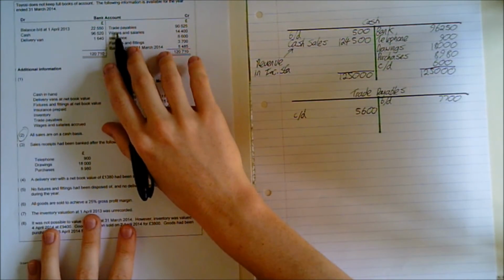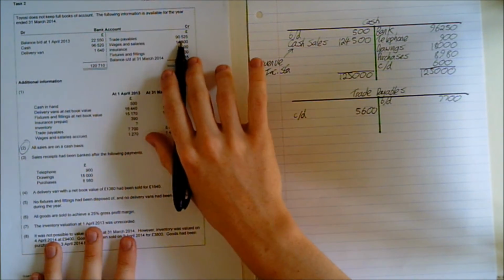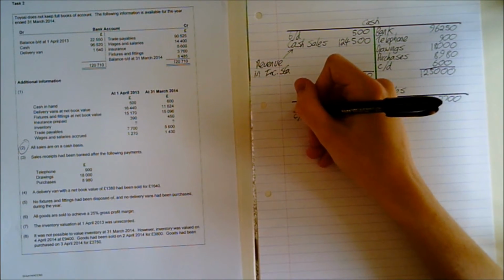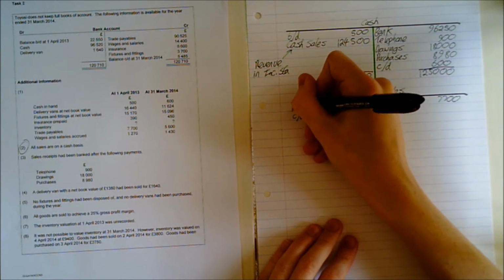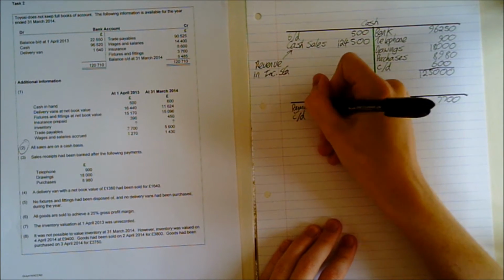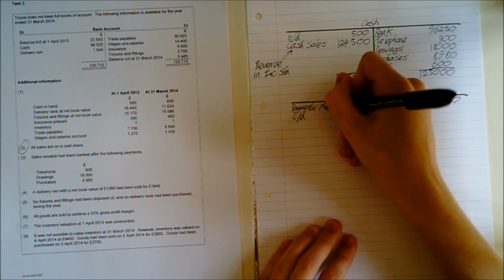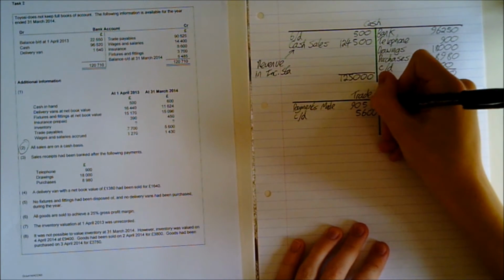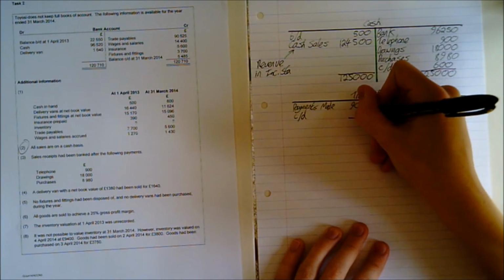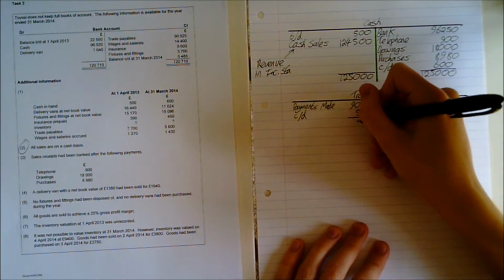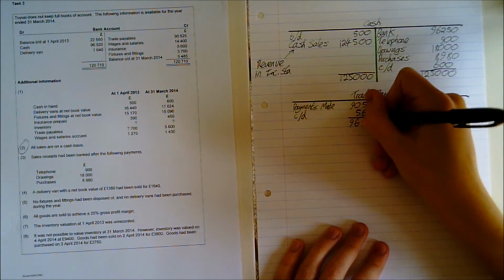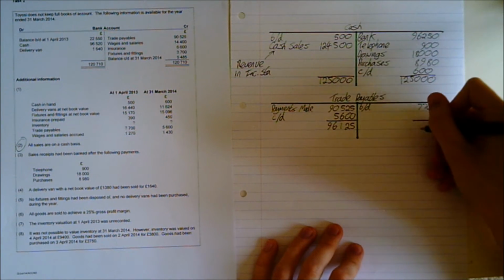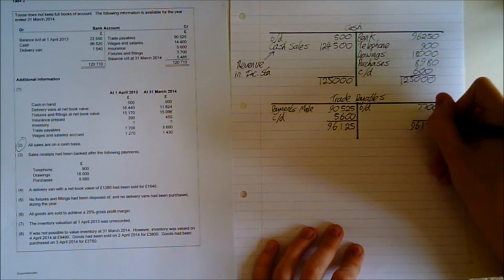So if we're paying them, like we are in our bank account here, we're decreasing the amount we owe, because we've given money to them. So we can just put here, payments made. It should say bank, but it's easy to explain if I say just payments made. So that's going to be 90525. Now, that side will come to 96125. So, as we know from the previous T account, we need the two sides to equal each other.